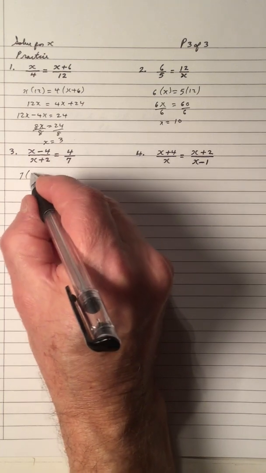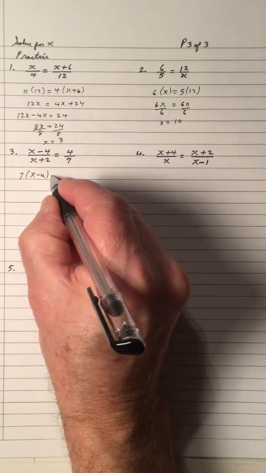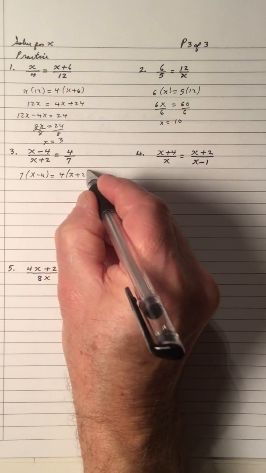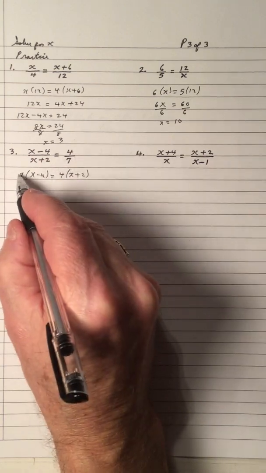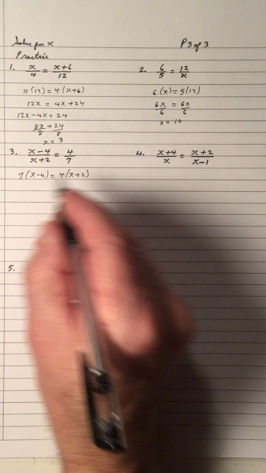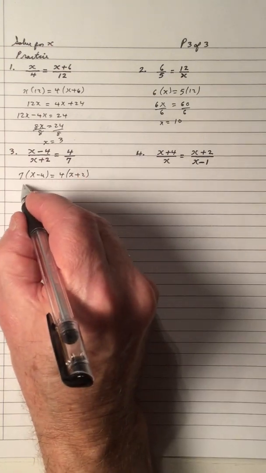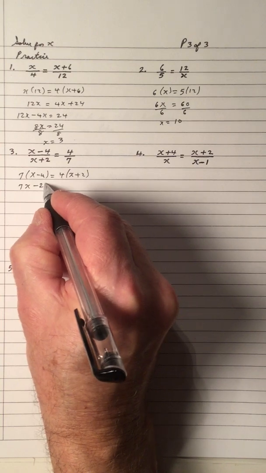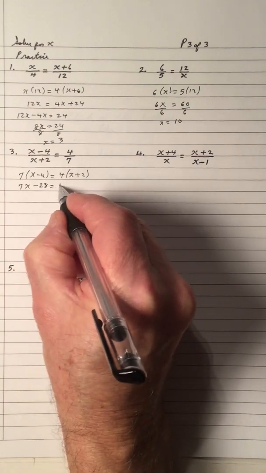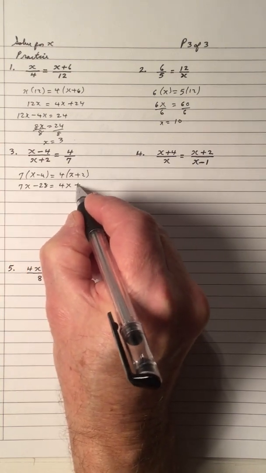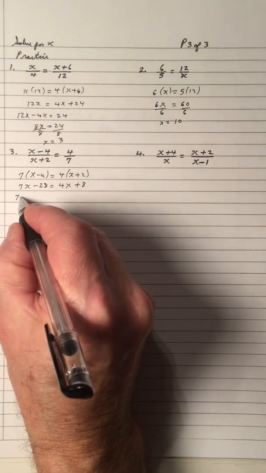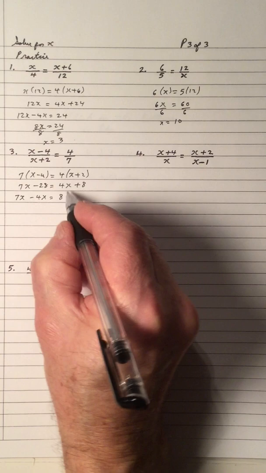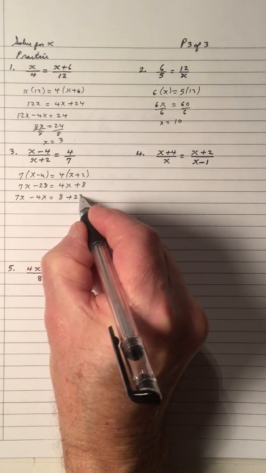Multiply these two first. 7 times x minus 4 is 4 times x plus 2. Notice I always do the monomial in front of the binomial. And we cross multiply it, so 7 times x is 7x. 7 times 4 is 28. 4 times x is 4x. 4 times 2 is 8. And x is on the left, makes it a minus 4. And the numbers on the right makes it a plus 28.